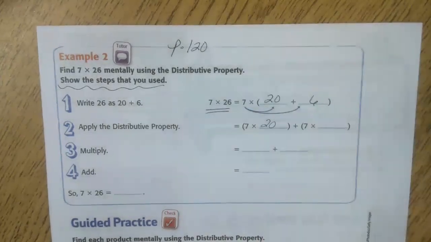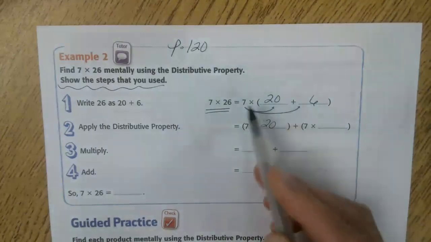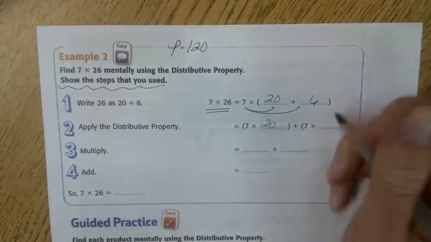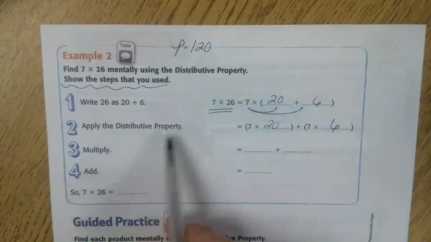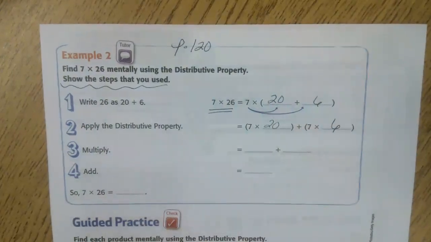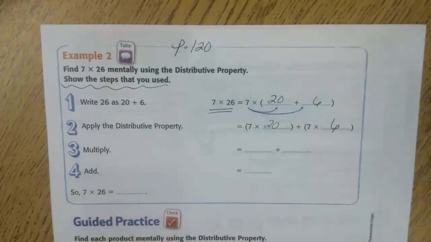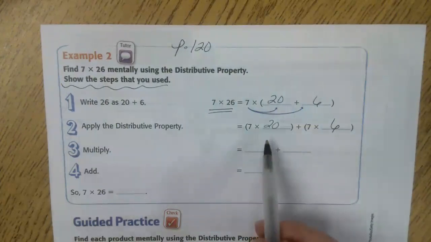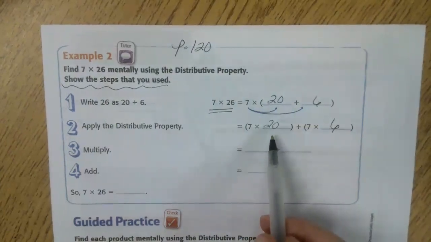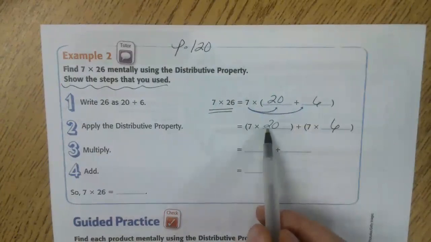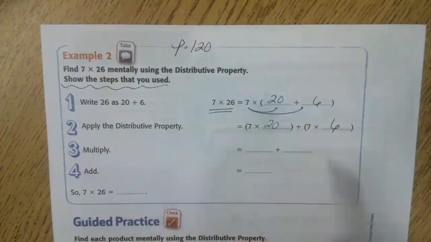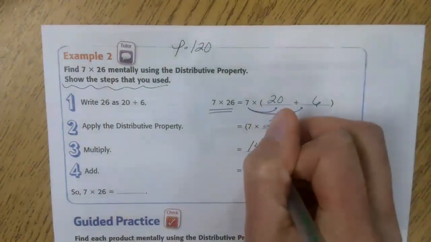Write that there for step 2. And then you're going to do 7 times 6. All right, so we've completed step 2, apply the distributive property. So now we have 2 multiplication problems to complete. So that's what we do for step 3, we actually multiply. So 7 times 20 is going to be, let's see, 7 times 2 is 14, and then place my 0 back in my answer, 140.